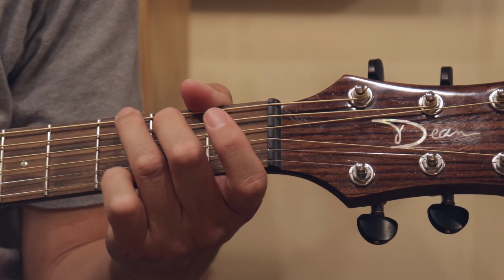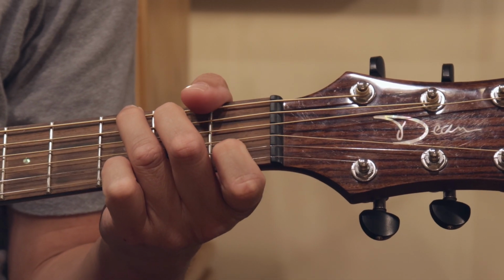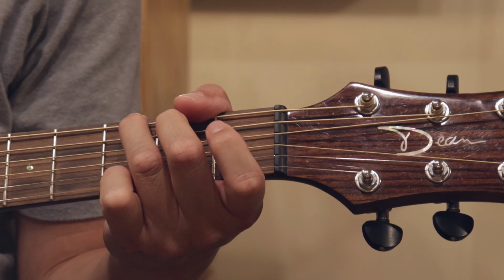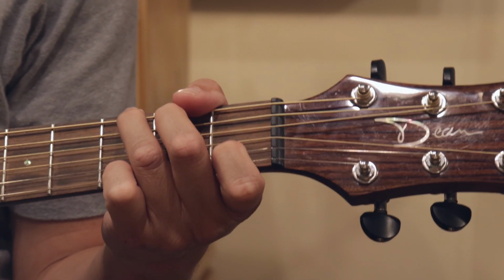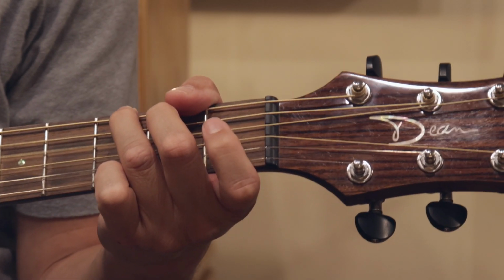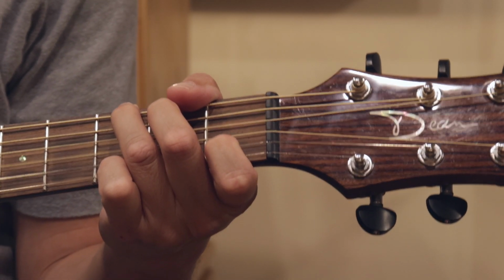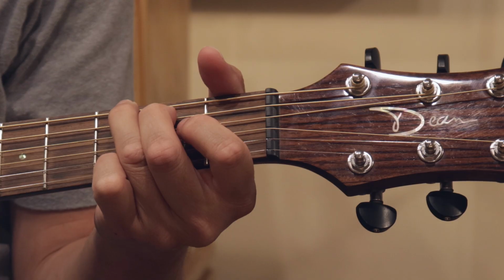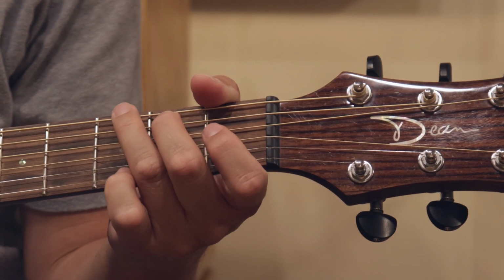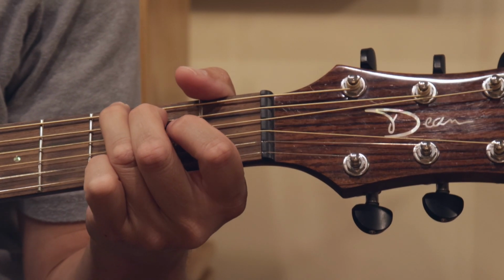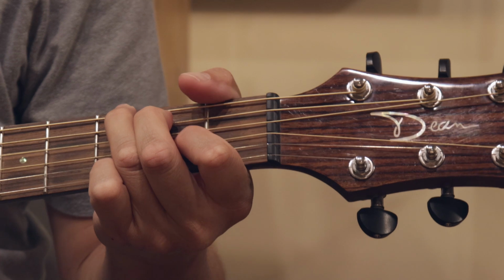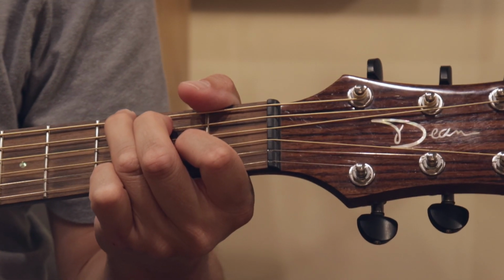But if I'm like this, I can add it here, so it would sound like this. Or I can do it over here, where I go. Okay, it just makes it a little more interesting.